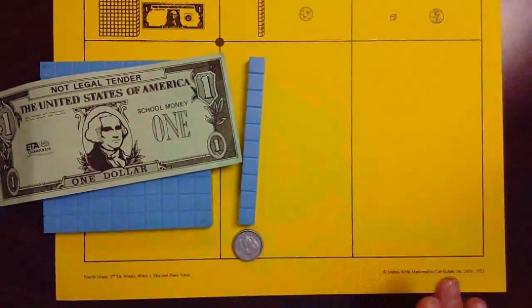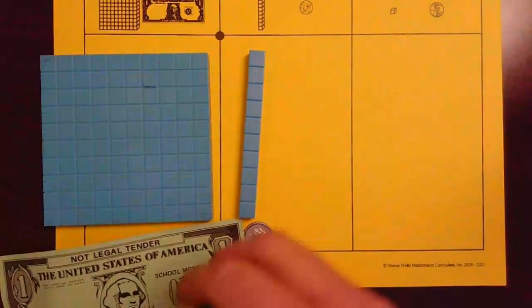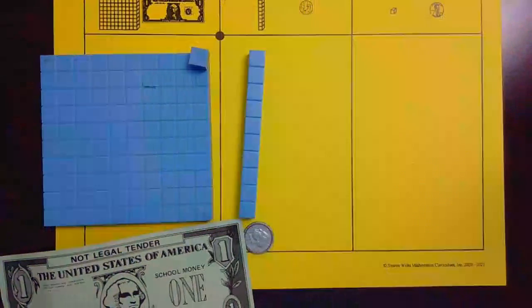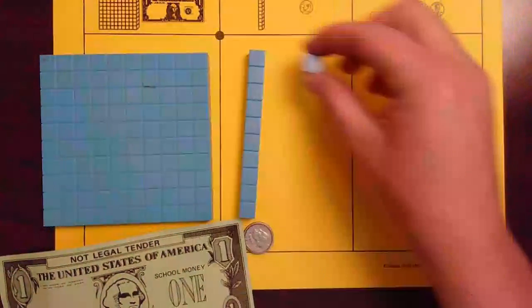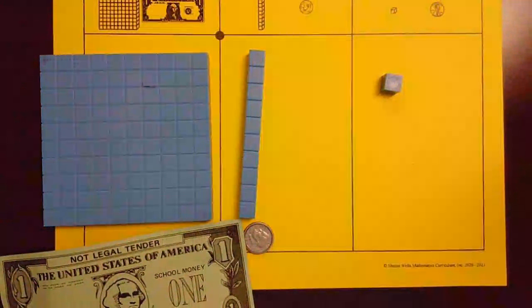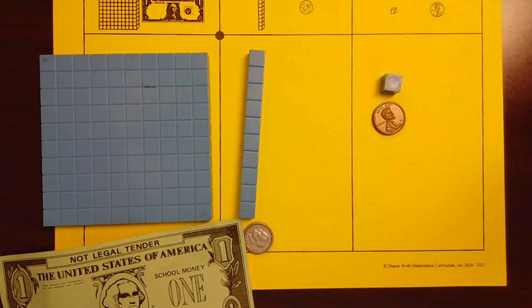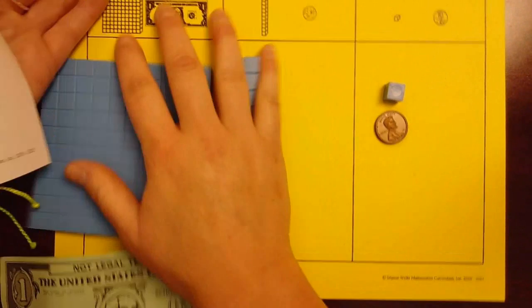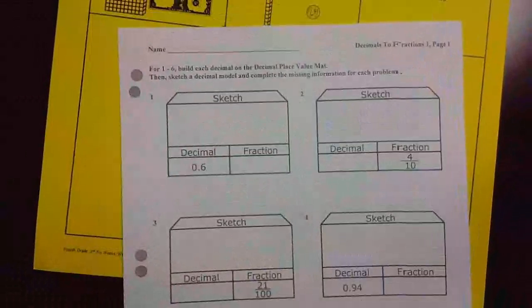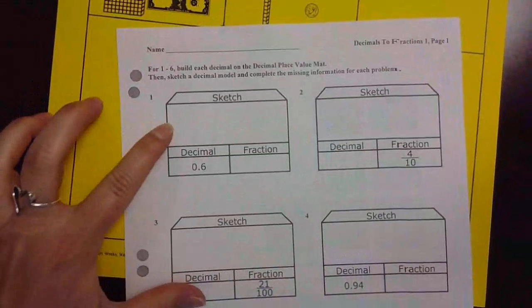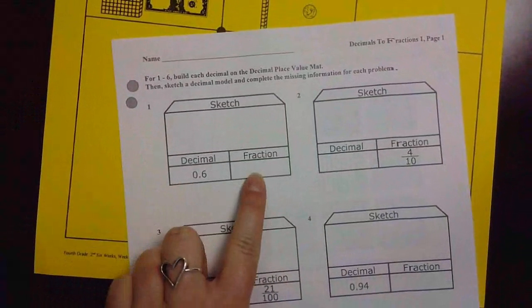Okay, what if we have a hundredth? So what if I have just one of these hundredths? Well, that'd be represented using our unit, which would also be one of the 100 cents, which would be just 1 penny, right? Okay, so that was just to review what each place value looks like. Let's take a look at what we're going to be doing this week. They want us to sketch it, and then they want it in decimal form and fraction form.